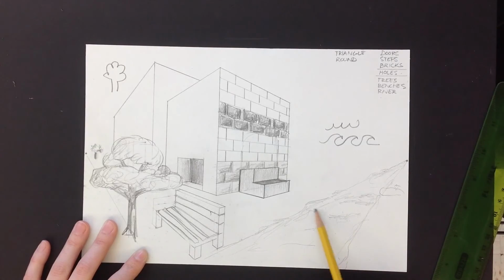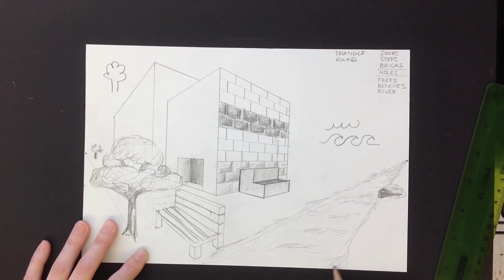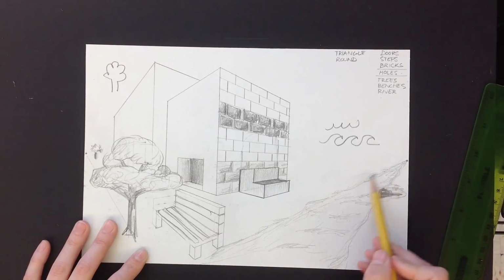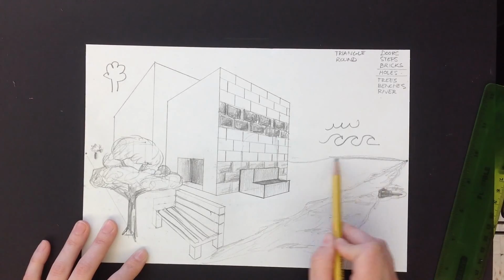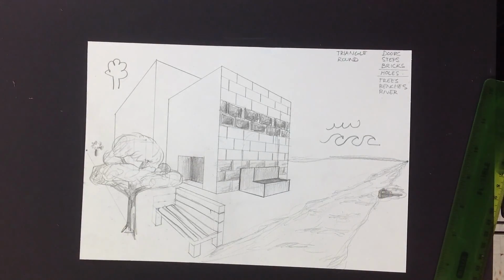So I'm going to shade it to where some areas are darker and lighter. There's my rock. Horizon. That's how you do a river.